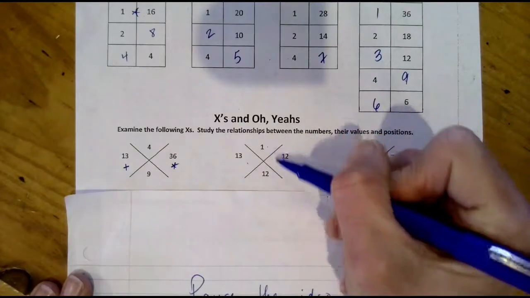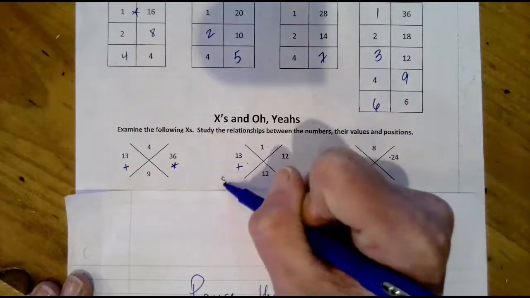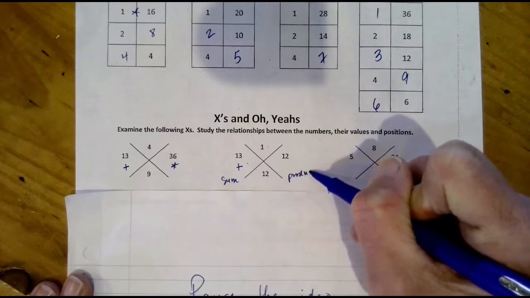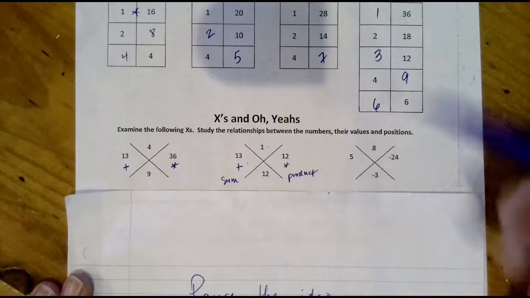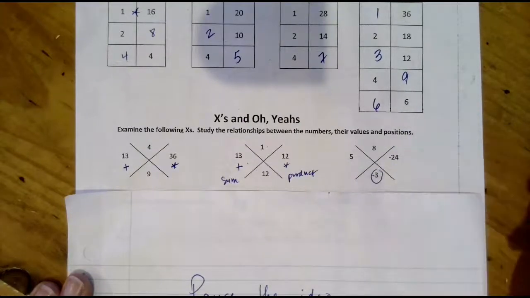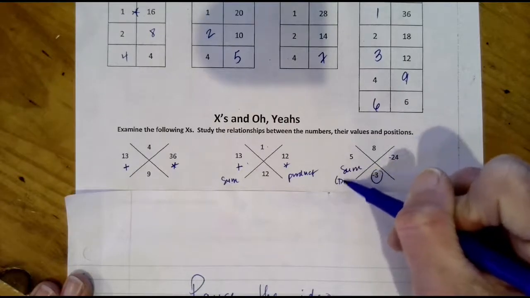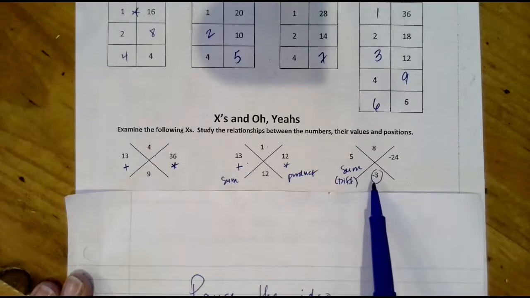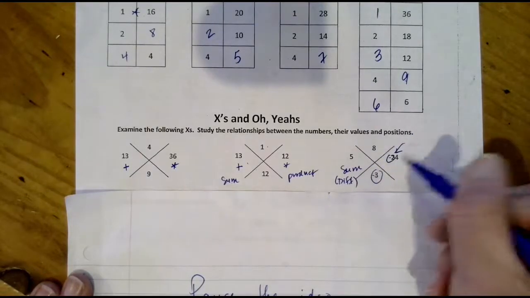If I have 12 and 1, their sum is 13, and their product is 12. Interesting here, if I have a negative value, it is still a sum, even though we actually know it's a difference because one of the values is negative. And notice that gives me a negative product.